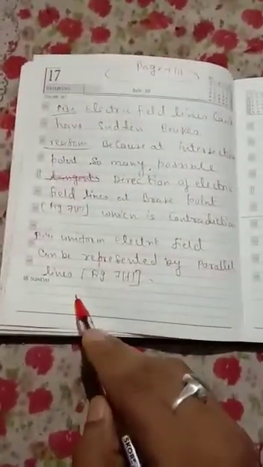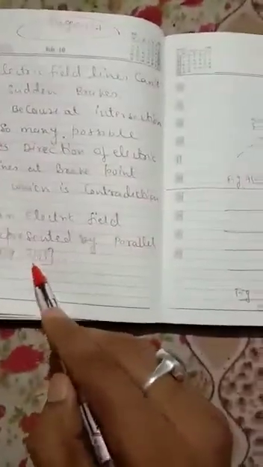Uniform electric field can be represented by parallel lines. Before explaining this statement, I am going to show the figure, 7F. Look here. In 7F, what are you looking at? Uniform electric field lines by parallel lines.